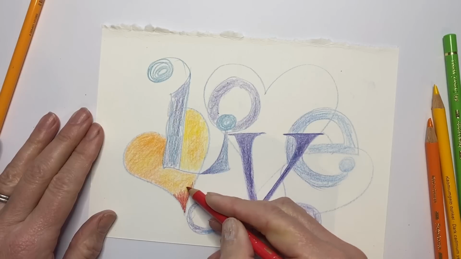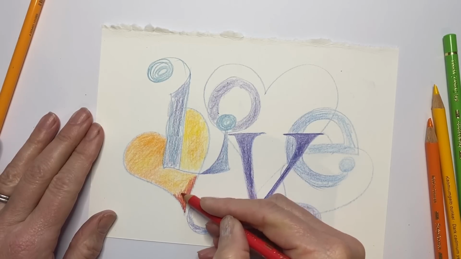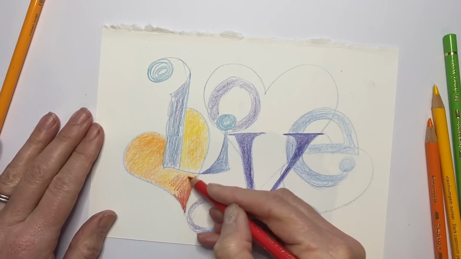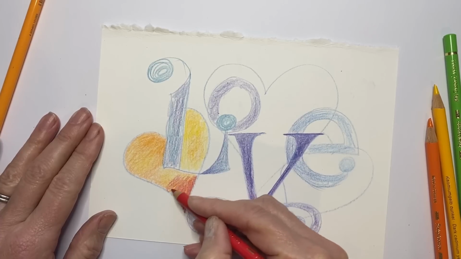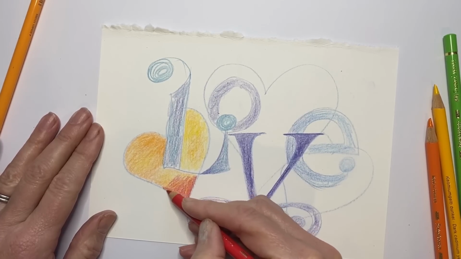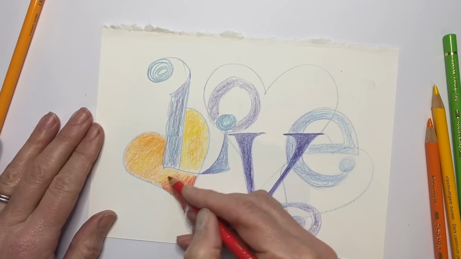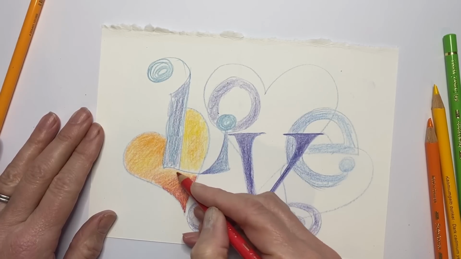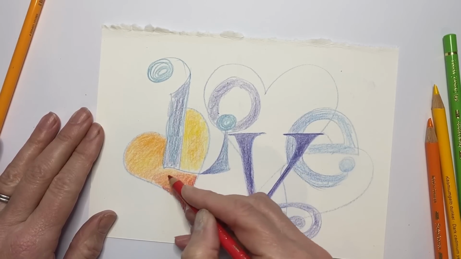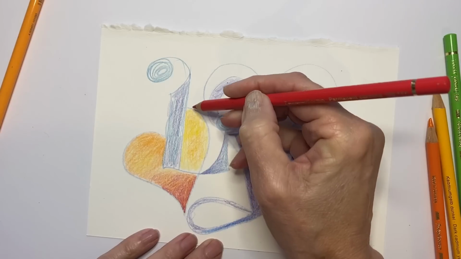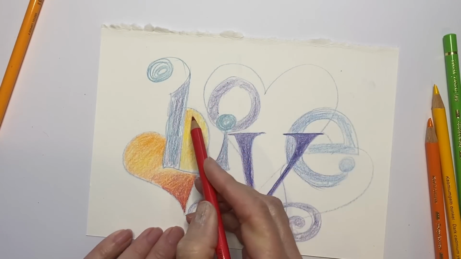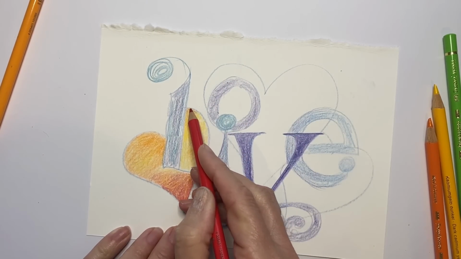That's still going to give a good idea. Like that. So just sort of building that up around that edge there. Just do a little bit of the top here.